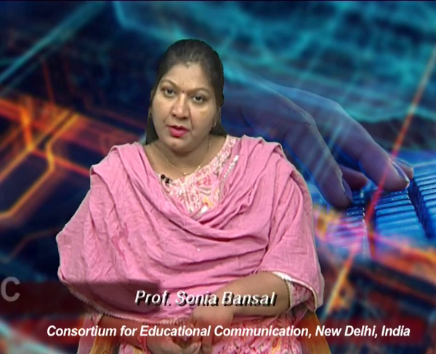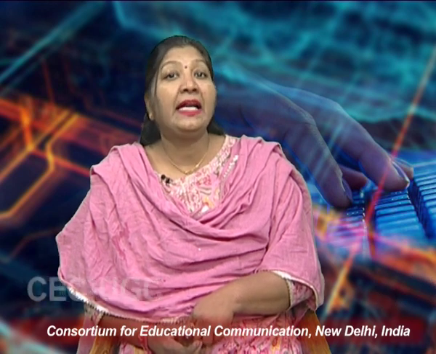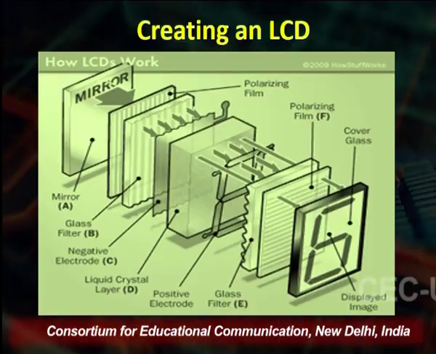We are discussing how we use the liquid crystal display, how many types of liquid crystal display there are, and how we create a liquid crystal display. As we know, in the construction of the liquid crystal display, it uses liquid crystal, which is in a new phase in between the conventional liquid and the crystal. Now further we will discuss how we create an LCD.